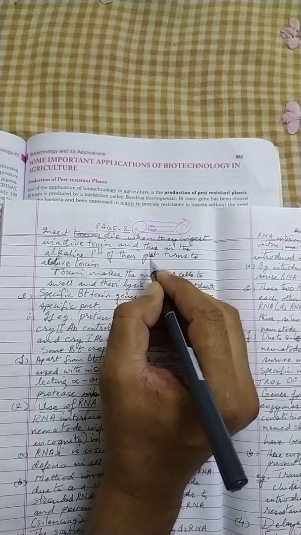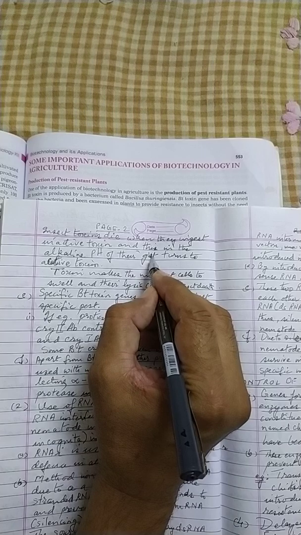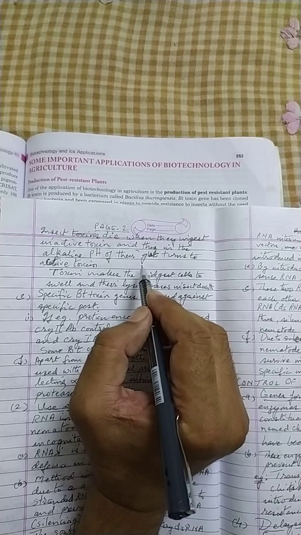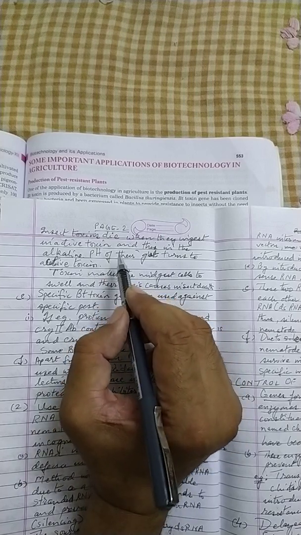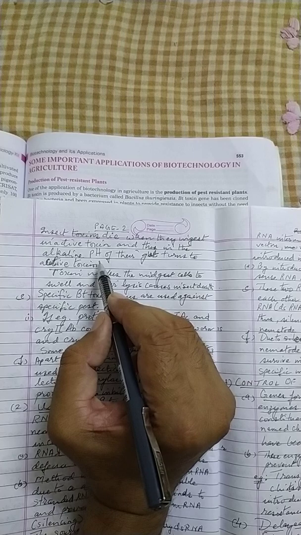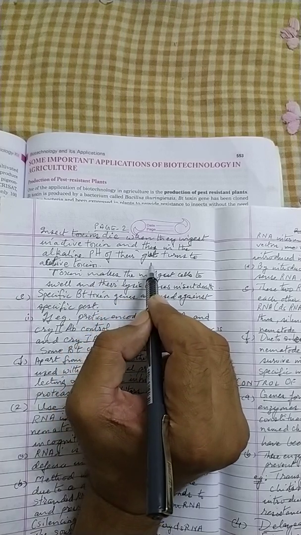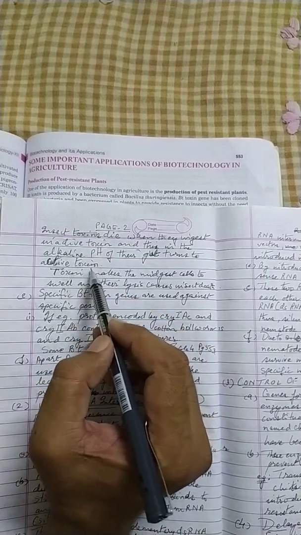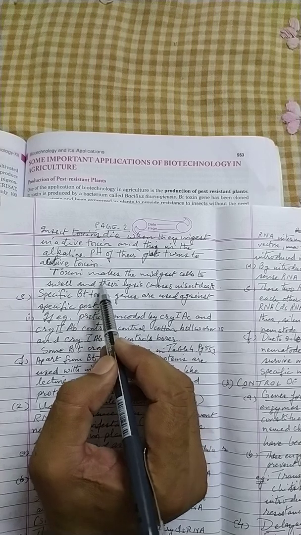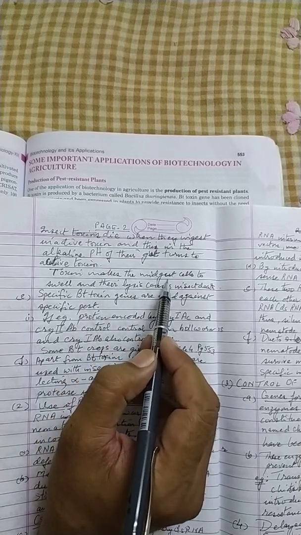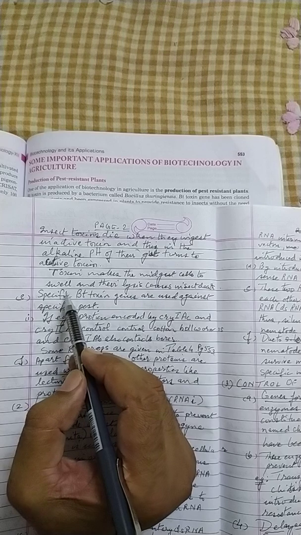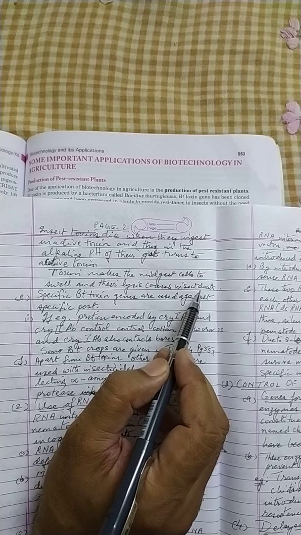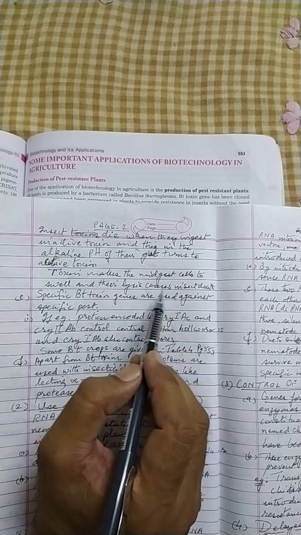Only when the insect guts, the intestine of insects, come in contact with the inactive Bt toxin, the alkaline pH in the gut of insects turns the inactive Bt toxin into active toxin. And this active toxin makes the midgut cells of the insects swell, and their lysis causes the insect's death. Insects die in great numbers.